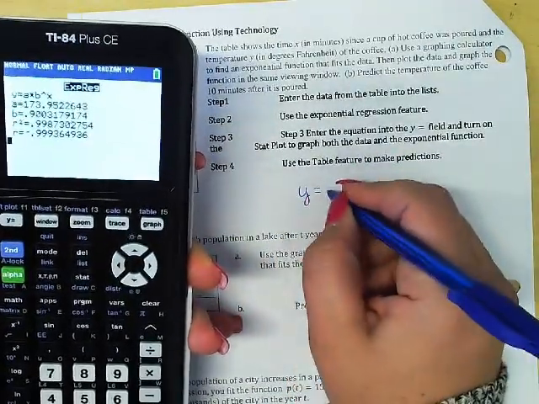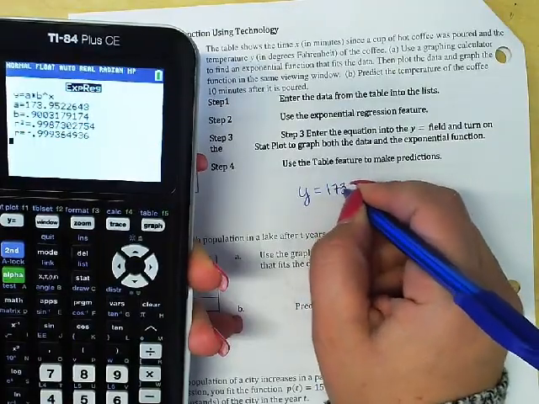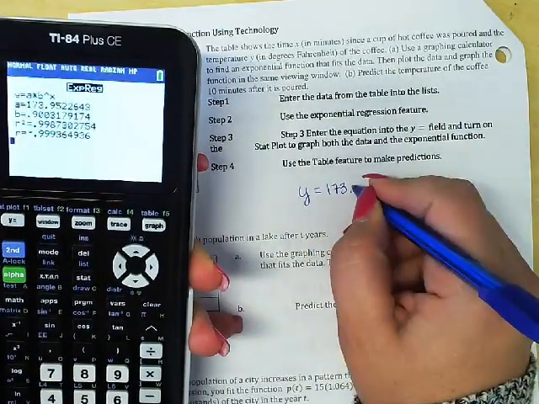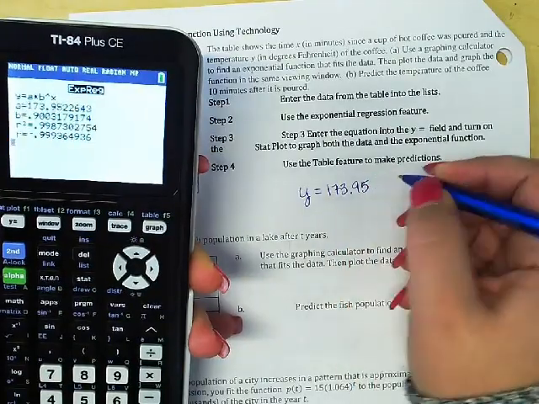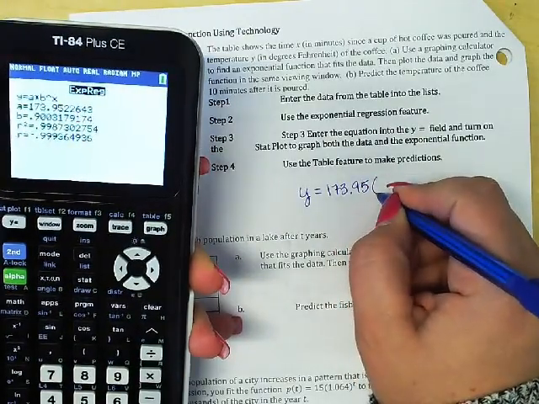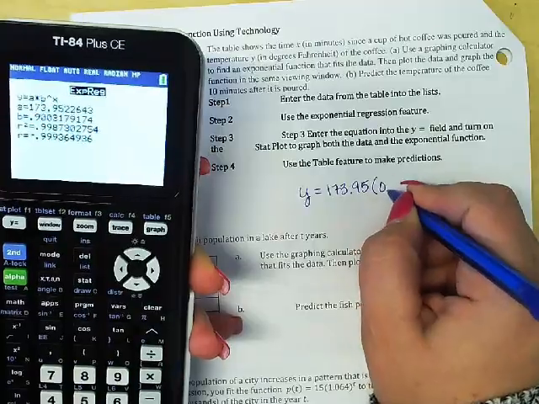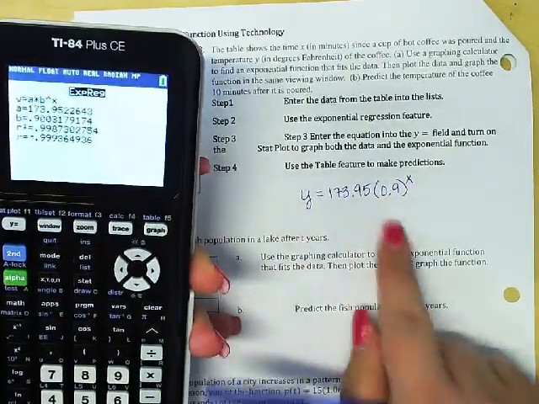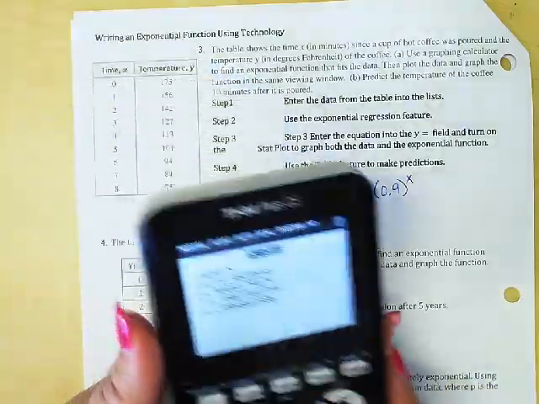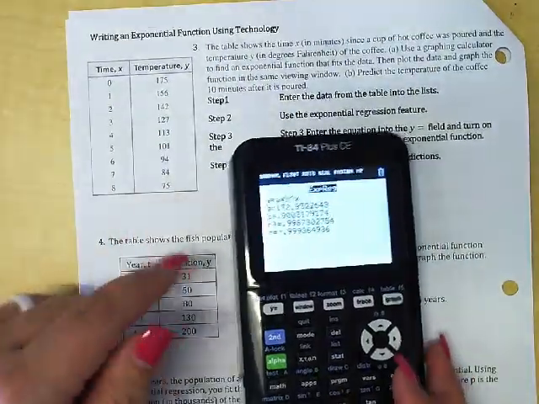So the model that best models our situation here, 1.73, I'm going to round to the nearest hundredth here, times, and then 0.9 is our B. So there's our best fit model for the data that we collected on our coffee.